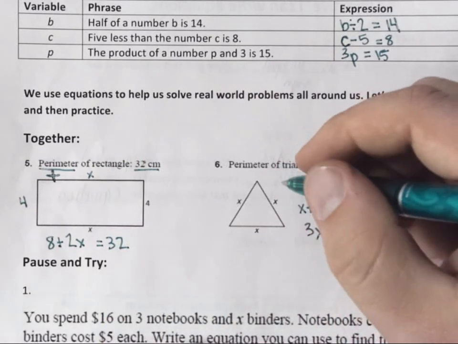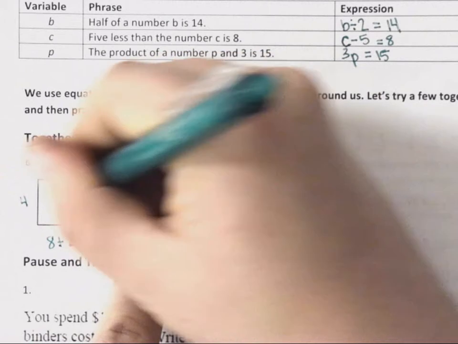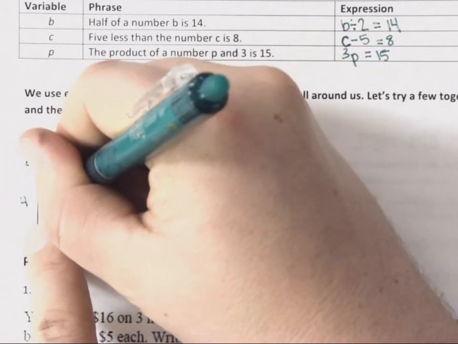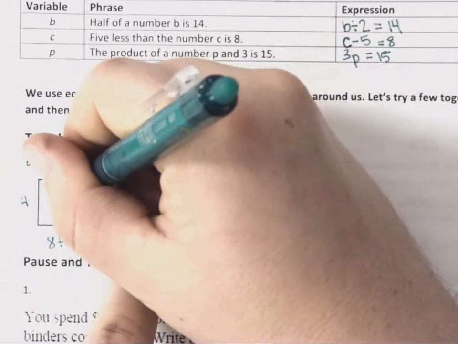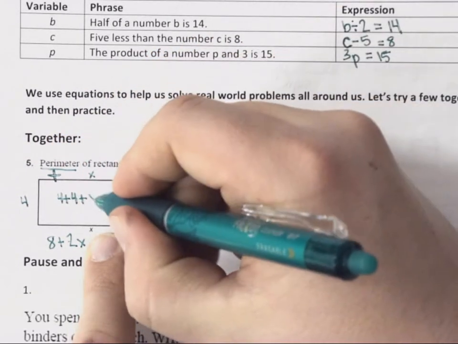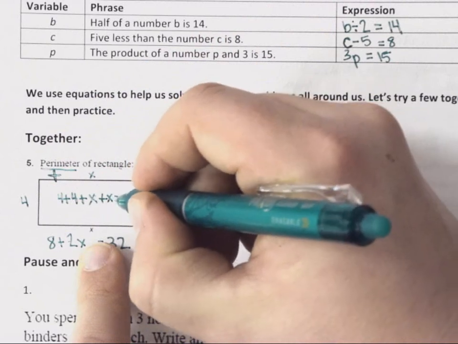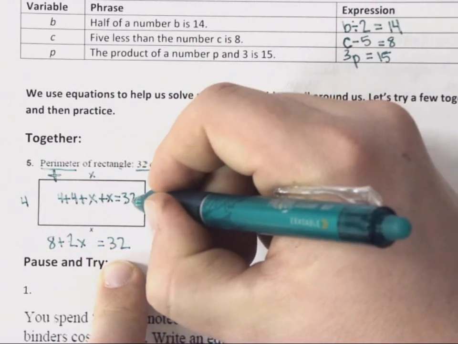So I might come up with an expression first of, well, I have 4 here, plus a 4 here, plus x on top, and an x on bottom, equals 32.